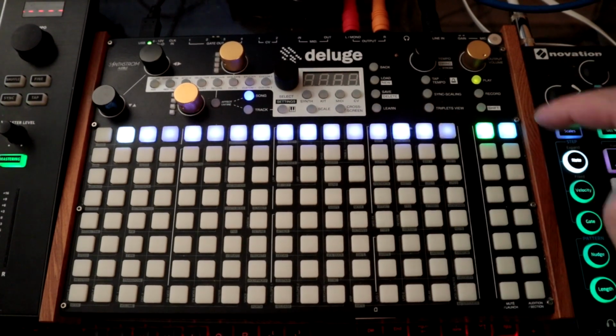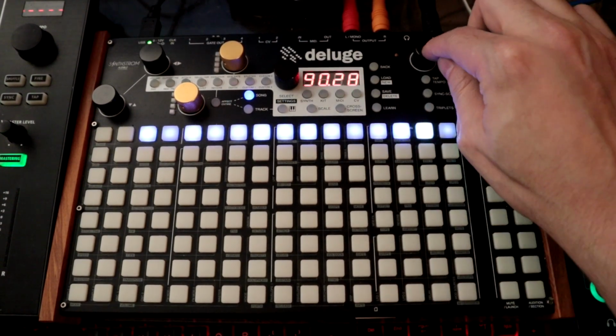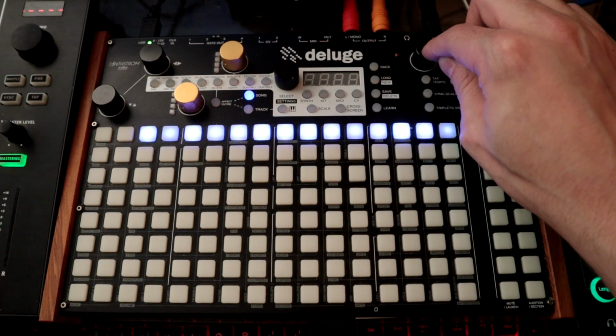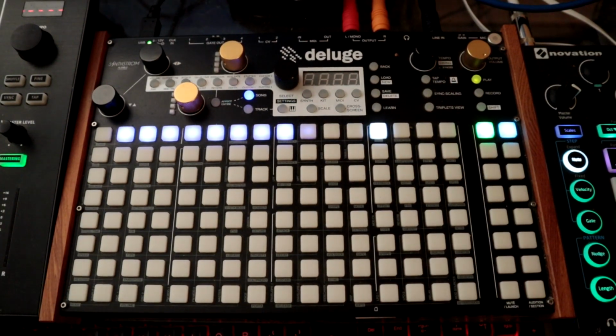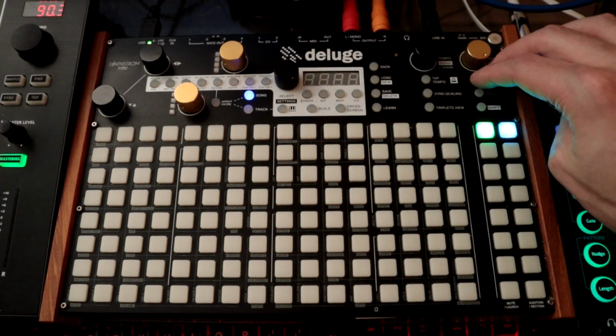I'm gonna press this, now close the loop. And then it says we're at 90.28 BPM. So it just made it based off of no beat at all. So if I go back here, we just undid that.